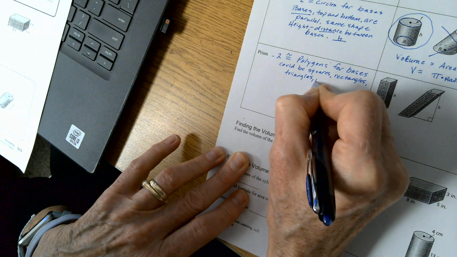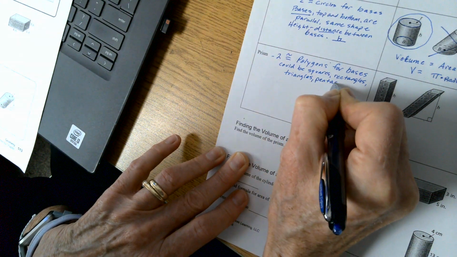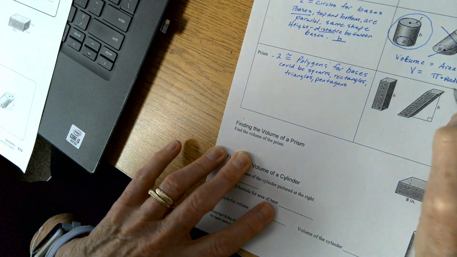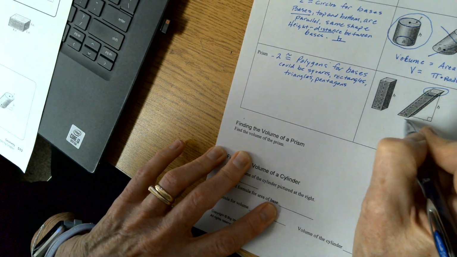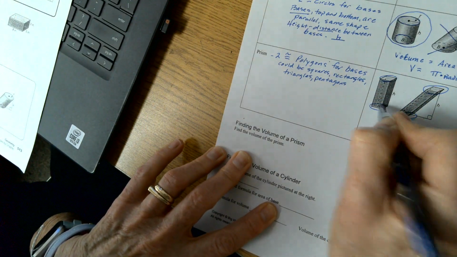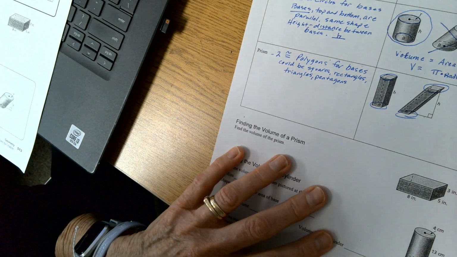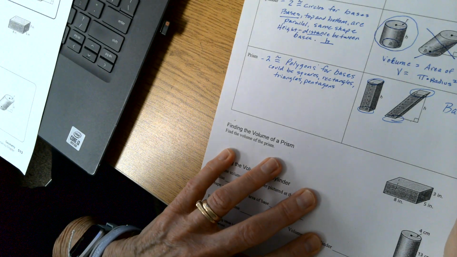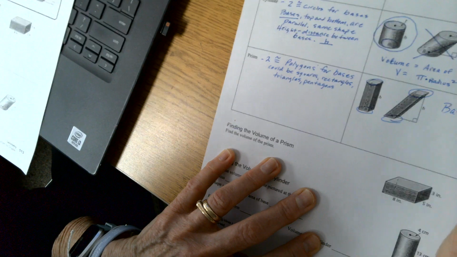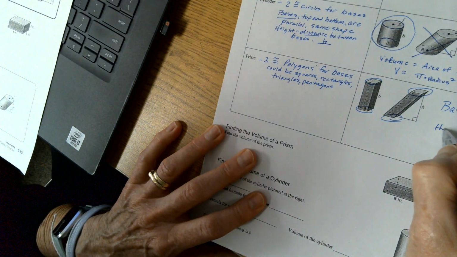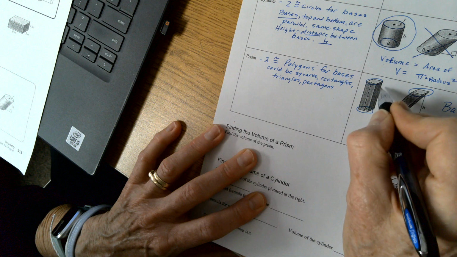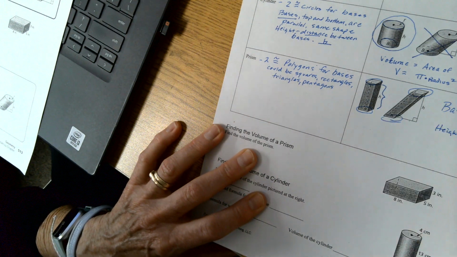You guys got the idea, right? Okay, so these are my bases. Bases again, I'll put, have to be the same, congruent shapes, and they're going to be parallel. Okay, again, your height is the distance between the bases.